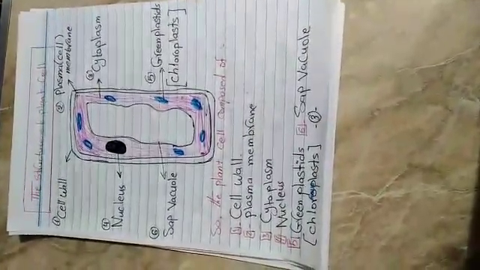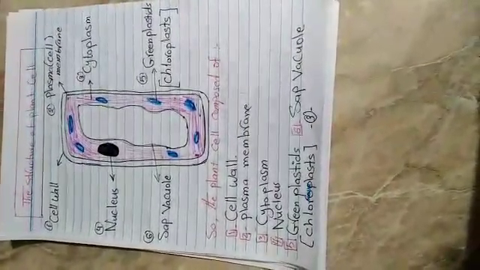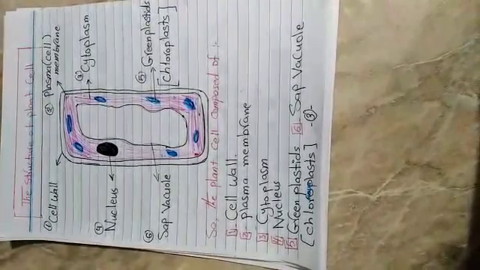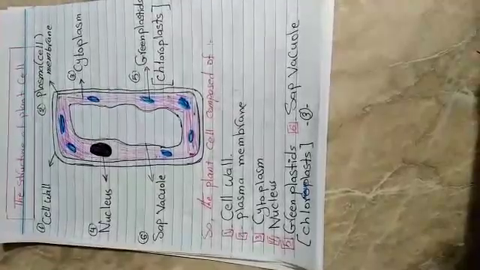To know the structure of the plant cell, let's study this drawing and identify the components of the plant cell.